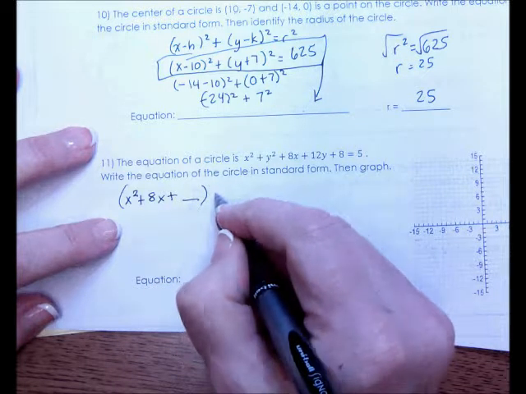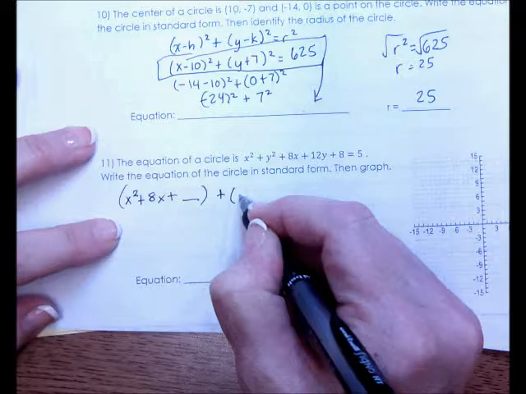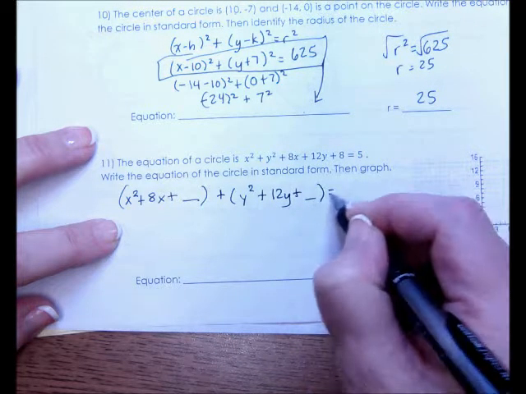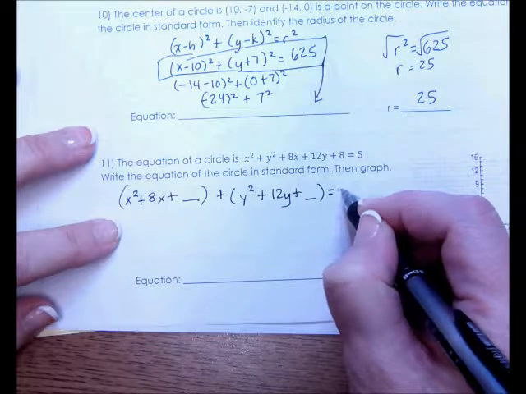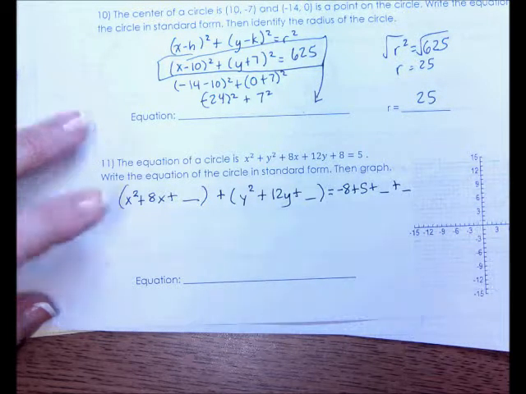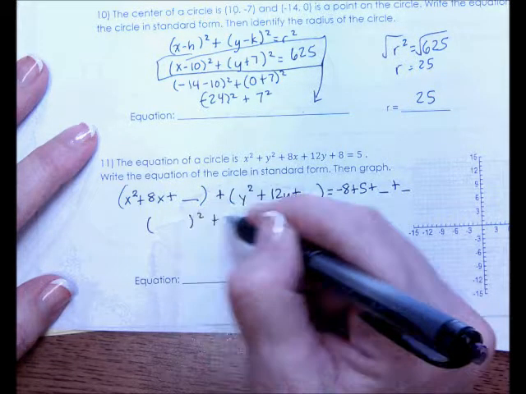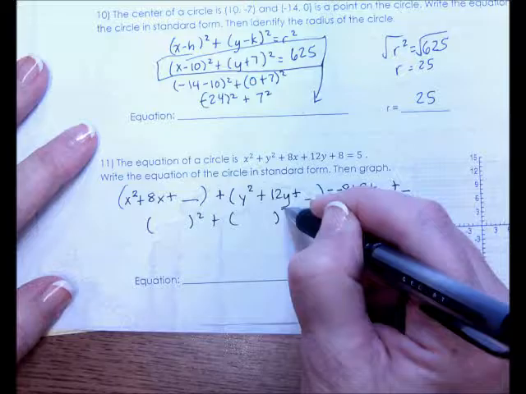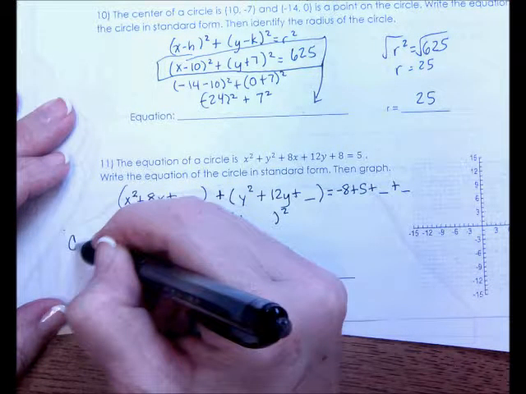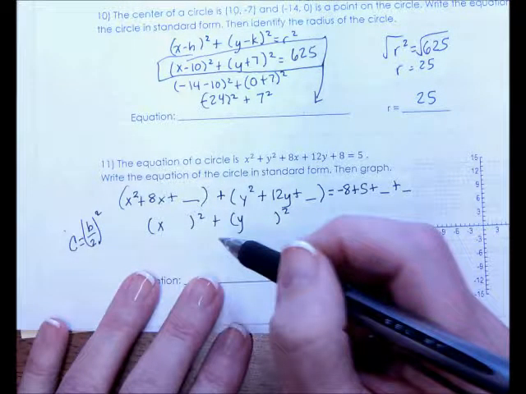Number 11. This is where I have to complete the square and follow the steps to do that, to write the standard form of the equation. So this up here is the standard form of the equation. I have to rearrange things, and I have to group first my x's, and I know I'm going to have to complete the square. So I'm going to add a number, and I don't know what that number is yet, so I'm going to leave it blank. And I'm going to group my y's, and add some number, and move everything else to the other side.